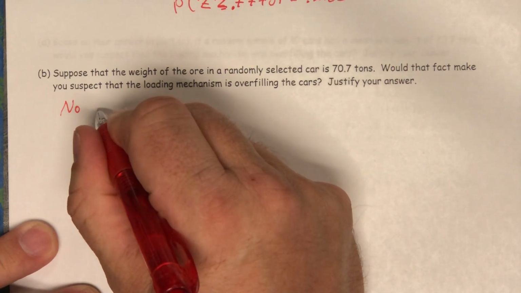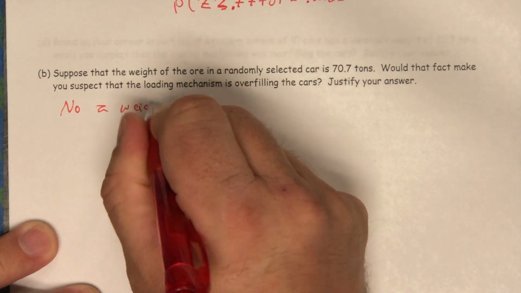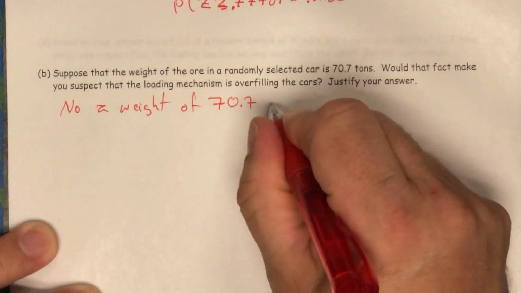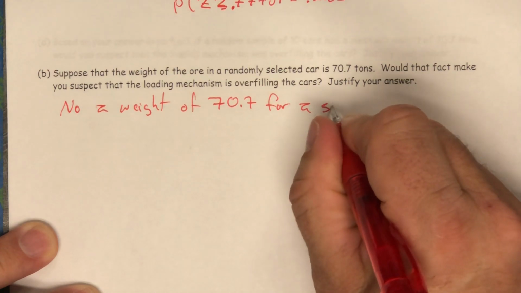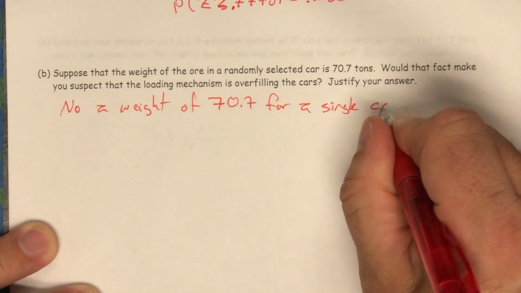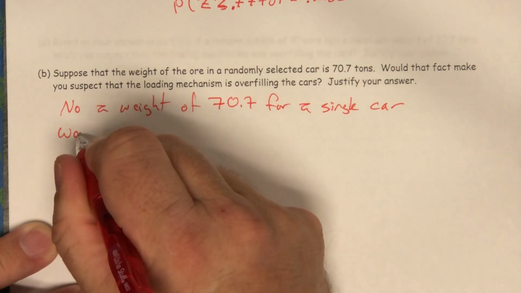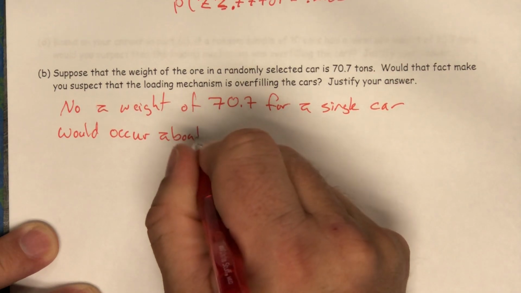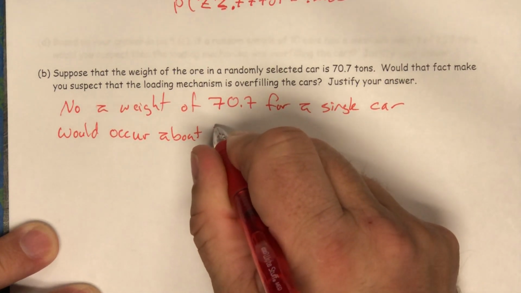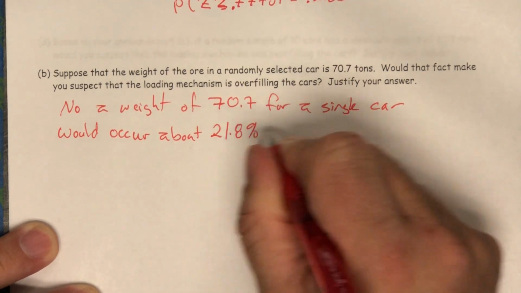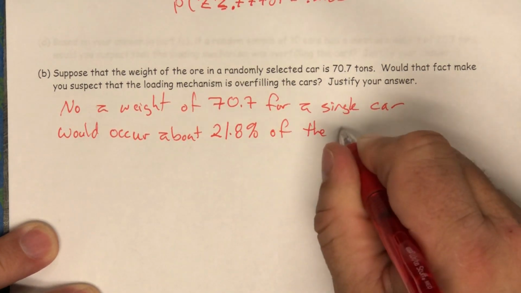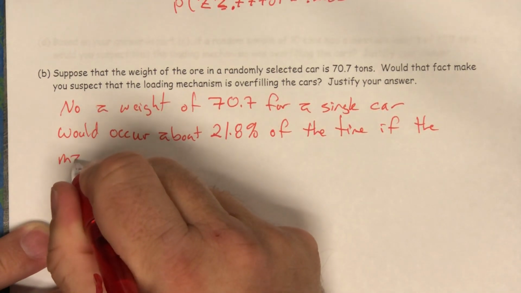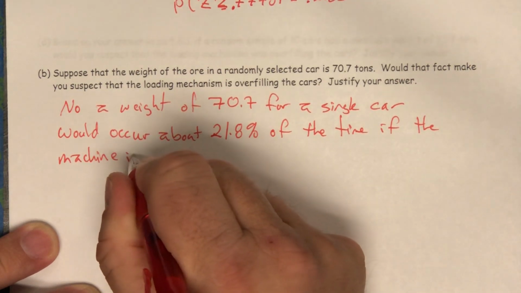So no, a weight of 70.7 for a single car would occur about 21.8% of the time if the machine is loading properly.